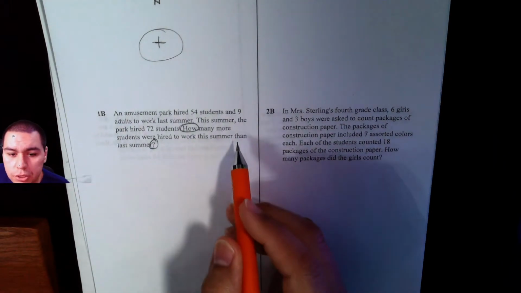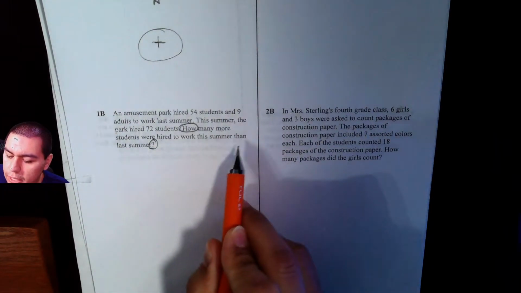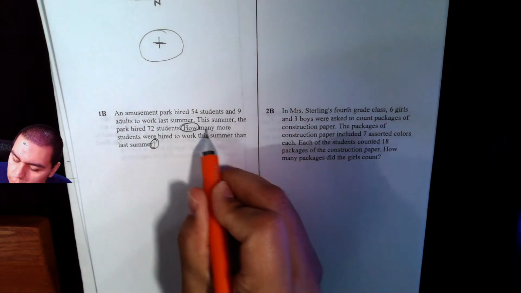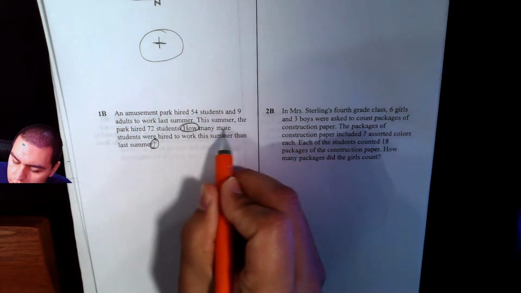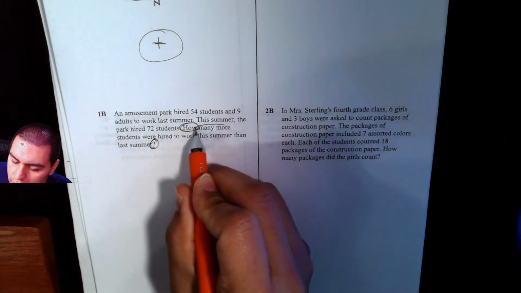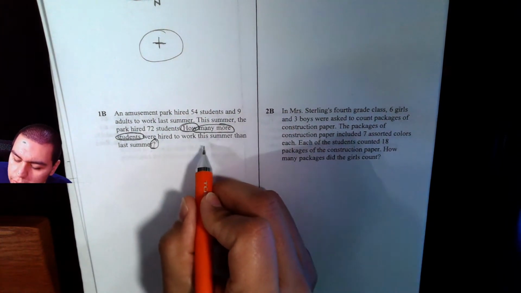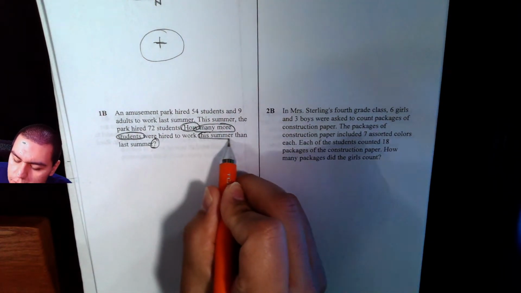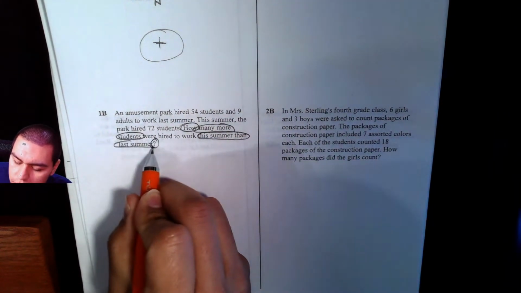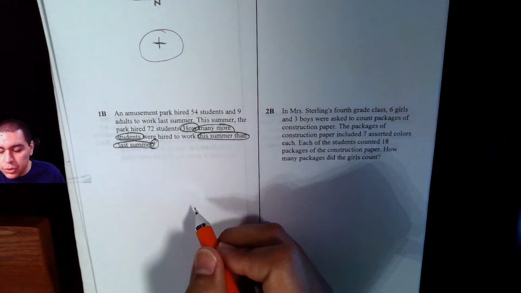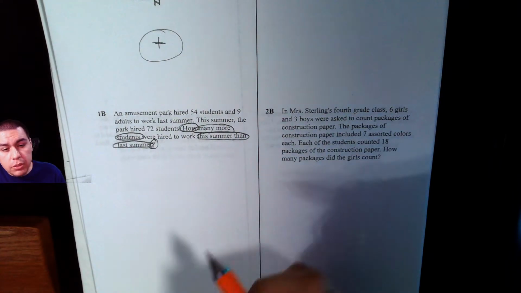So I know what my question is. How many more students were hired to work this summer than last summer? How many more students? So this is what they're asking me. So I know I need to pay attention to students this summer and students last summer. Now I'm going to go looking for that information.